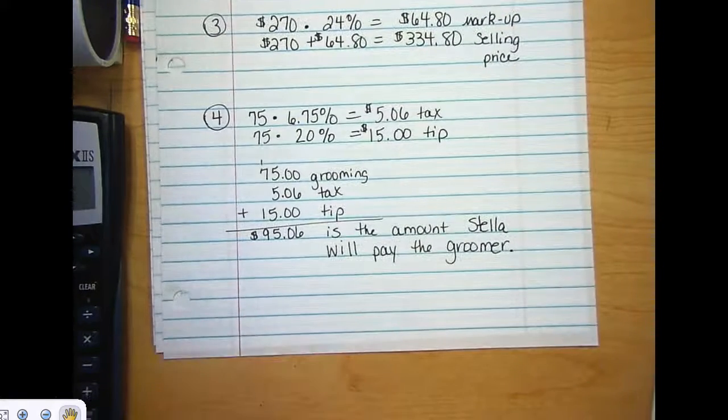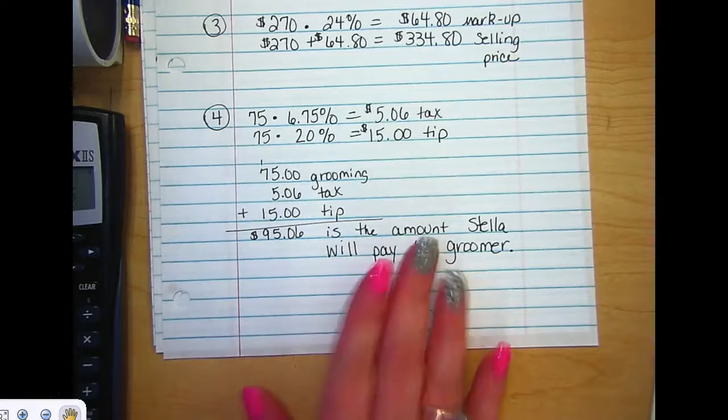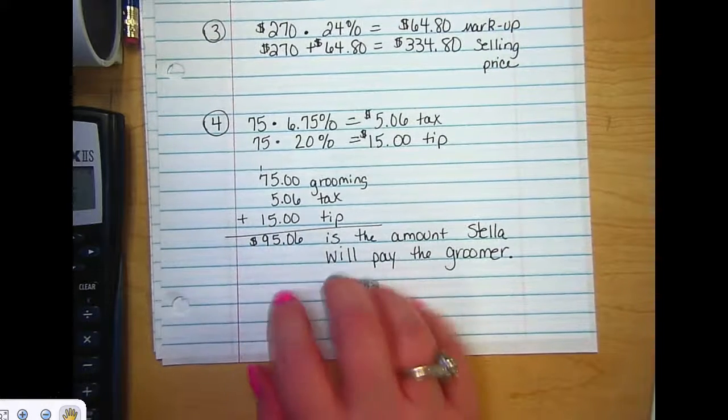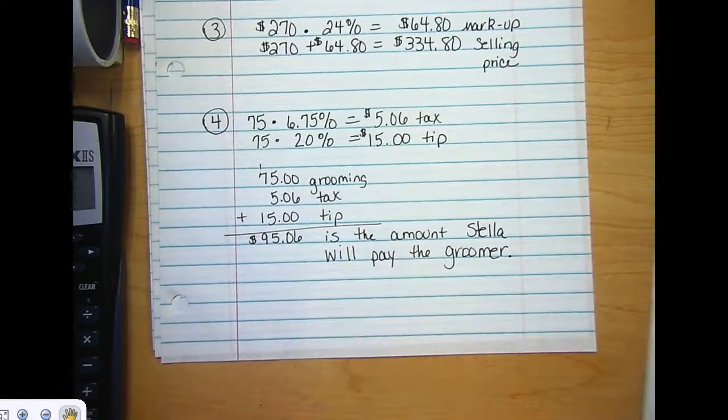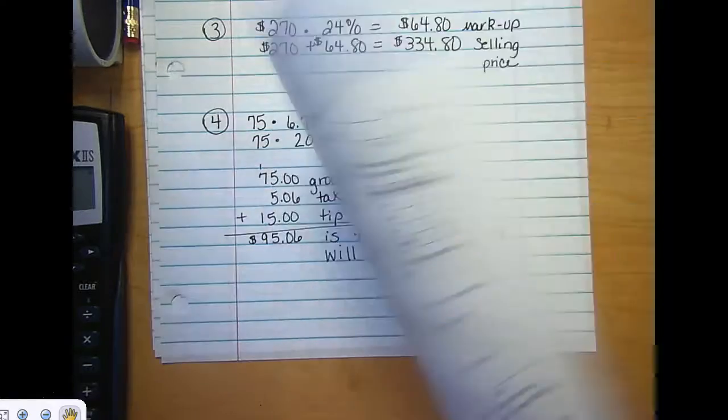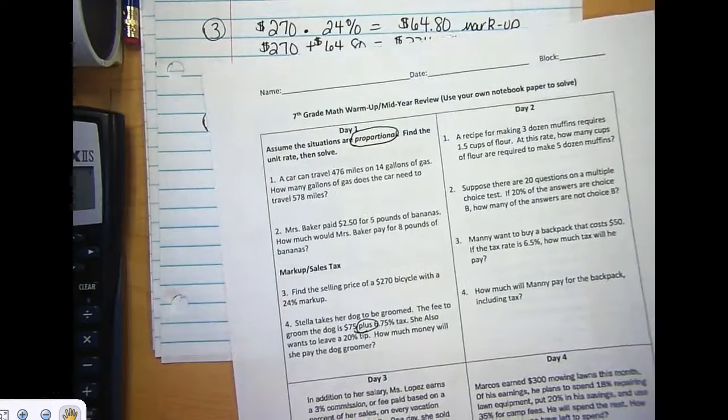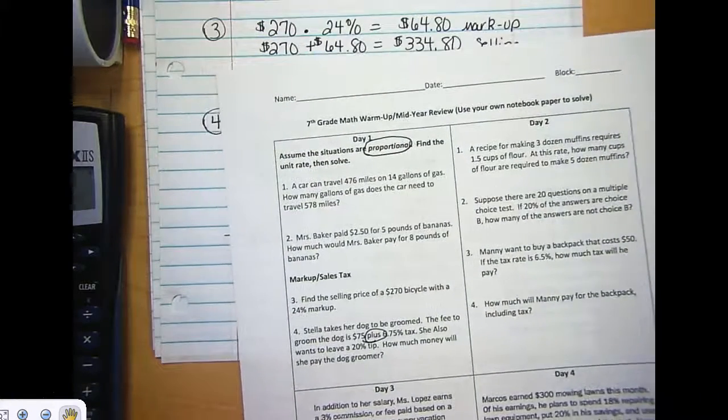All right, questions? So if you've done this on scratch paper, when we're done, you need to staple this to your warm-up. This is 8 days worth of a warm-up, so make sure your name is on it and you put it up somewhere where you can find it tomorrow.